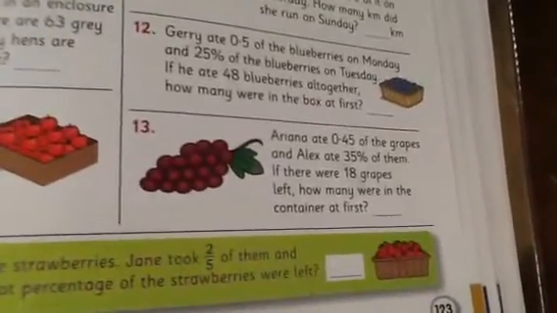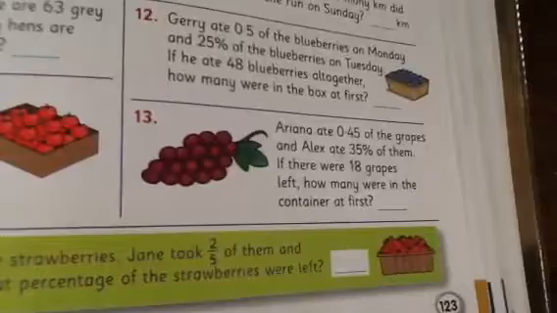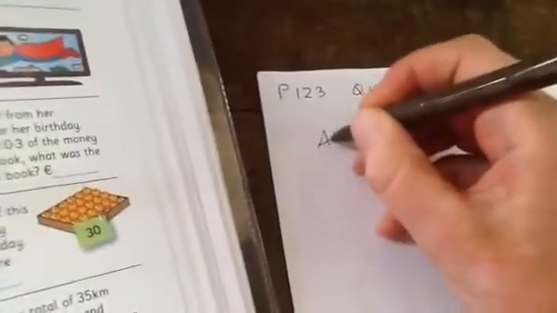Ariana ate 0.45 of the grapes and Alex ate 35% of them. Okay, so straight off I can see that I've got a decimal and a percentage, so that doesn't really help my thoughts. I need to make them the same thing.